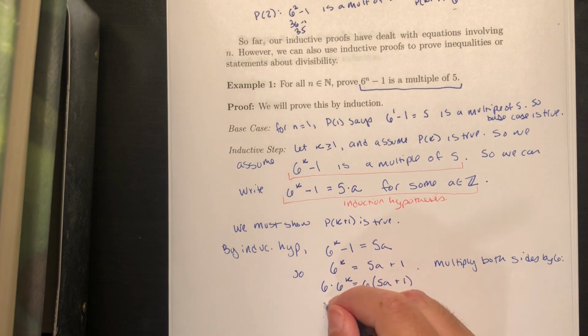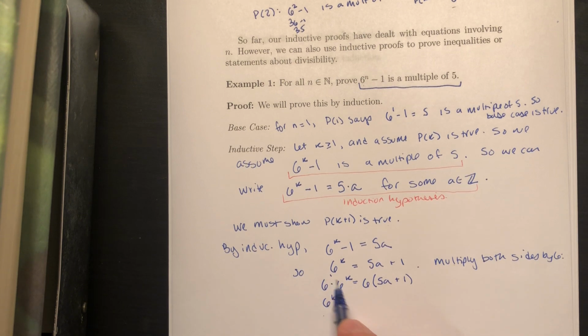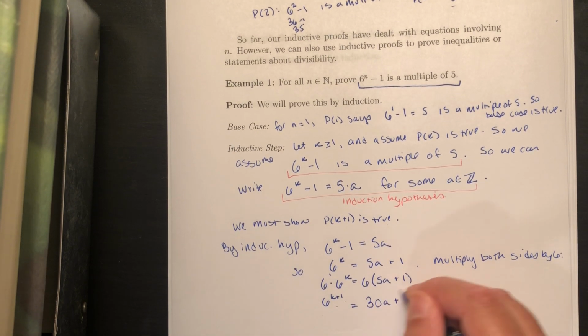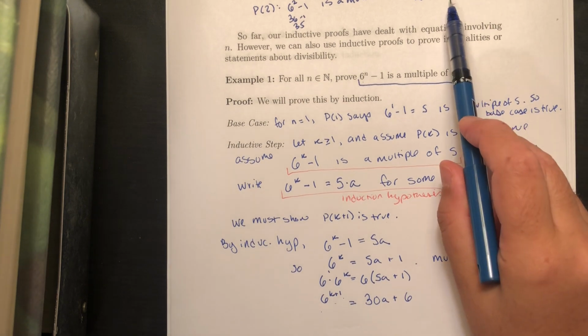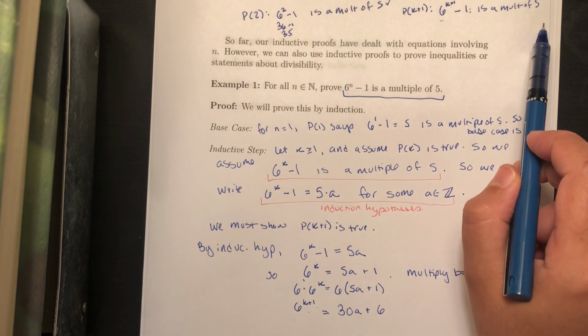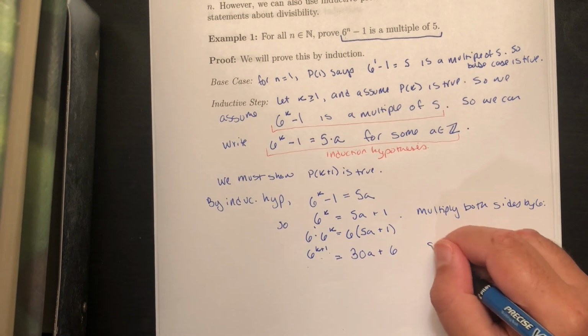That is, we get 6 to the k plus 1, right, because we can add our exponents together. 6 to the 1 times 6 to the k is 6 to the k plus 1. And distributing on the right-hand side, we'll get 30a plus 6. This isn't really exactly what we're trying to show here. Remember, we're trying to show 6 to the k plus 1 minus 1 is a multiple of 5. So I want to get a minus 1 over here. So let's just subtract 1 on both sides.